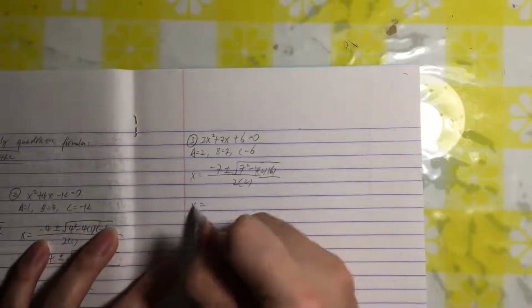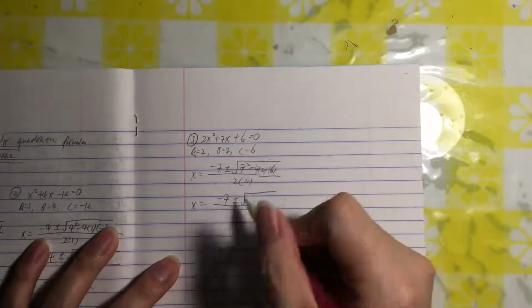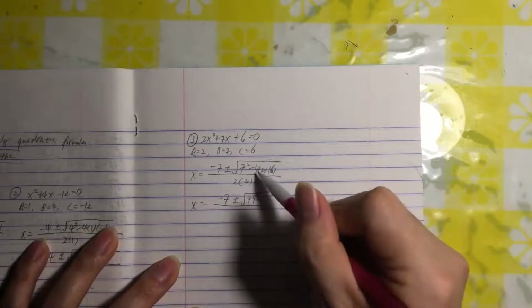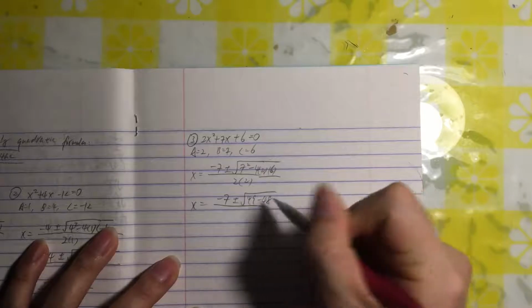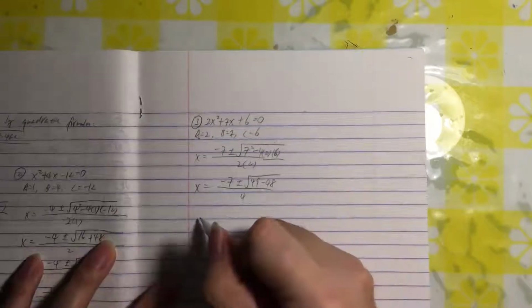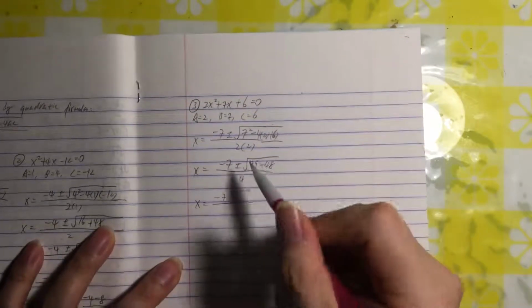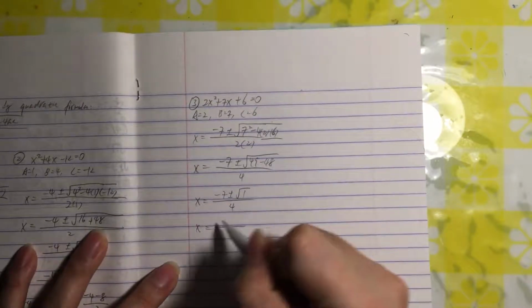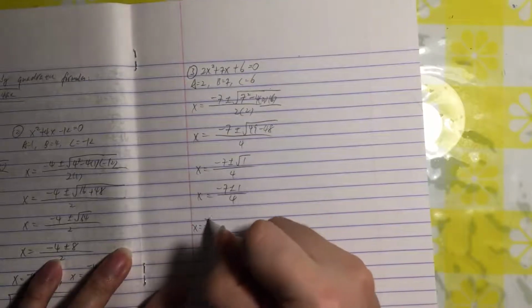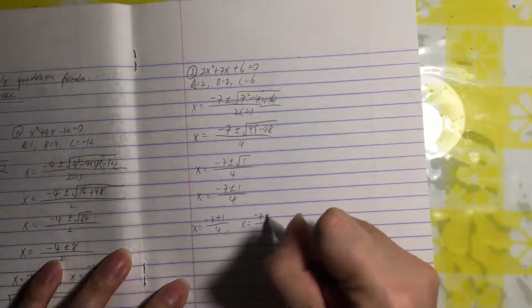Then simplify. I get negative 7 plus or minus square root of 7 squared is 49 minus 4 times 2 is 8, 8 times 6 is 48. On the denominator, 2 times 2 is 4. Next, we have negative 7 plus or minus square root of 49 minus 48 is 1. And we know that square root of 1 is 1. Then we have two solutions. x equal to negative 7 plus 1 over 4, or x equal to negative 7 minus 1 over 4.